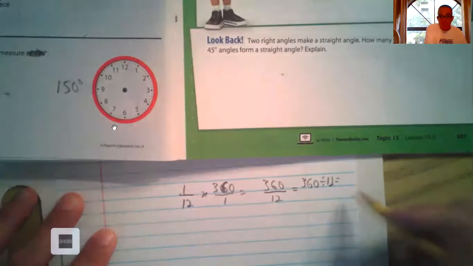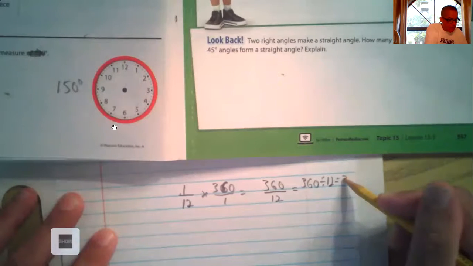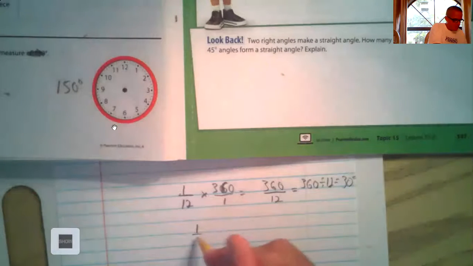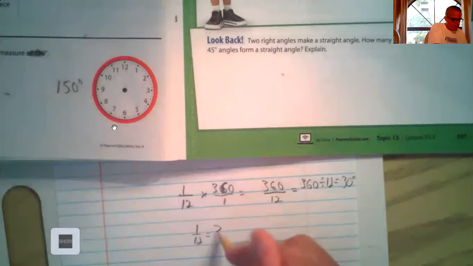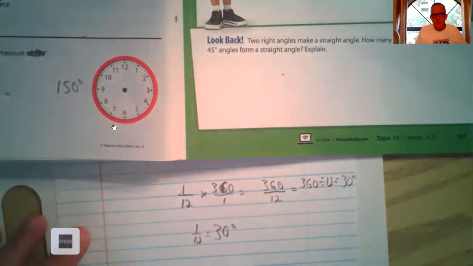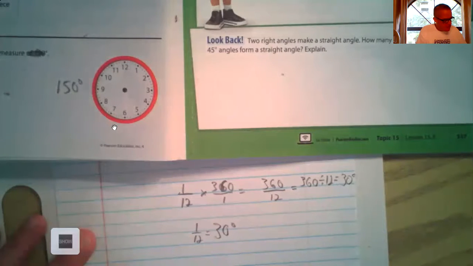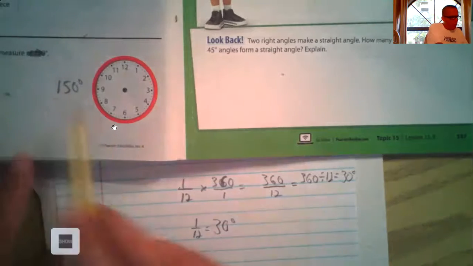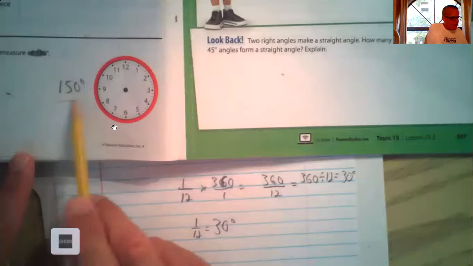If you did the math, that would give you 30 degrees. So I know that 1/12 equals 30 degrees. So how many combinations of 30 degrees would I need to make in order to get 150 degrees? What would that angle look like?